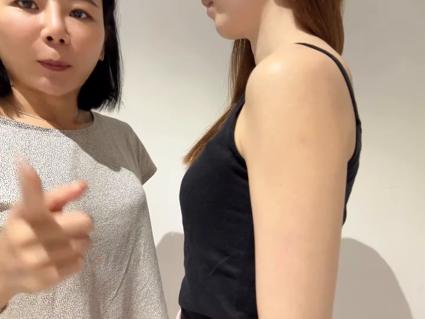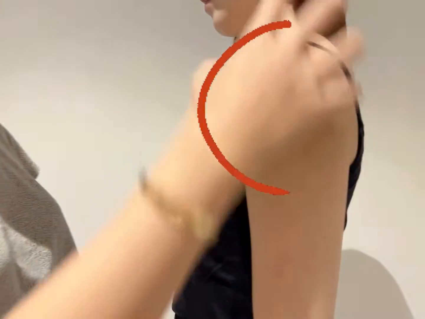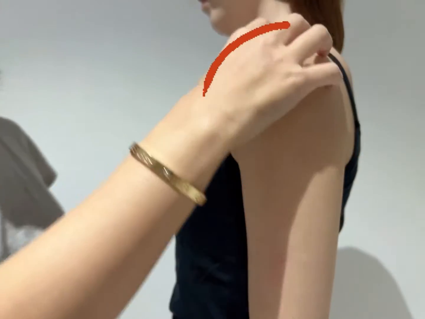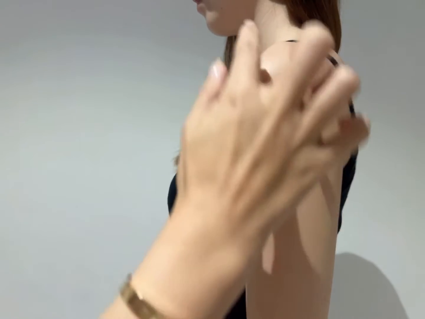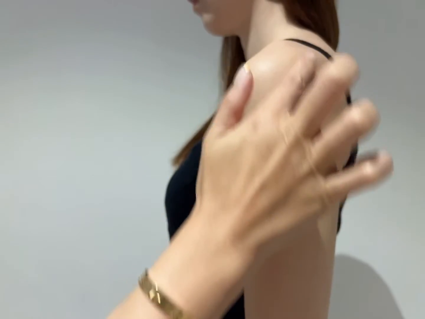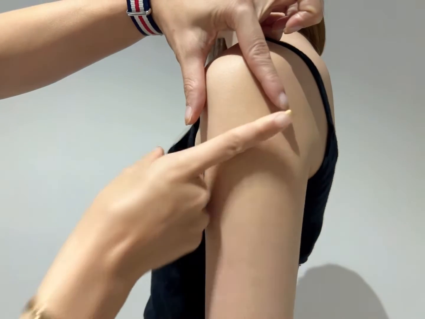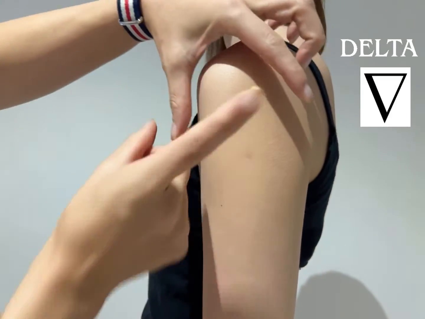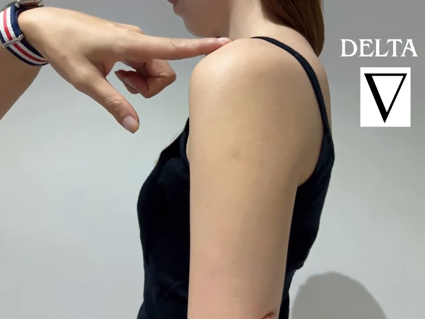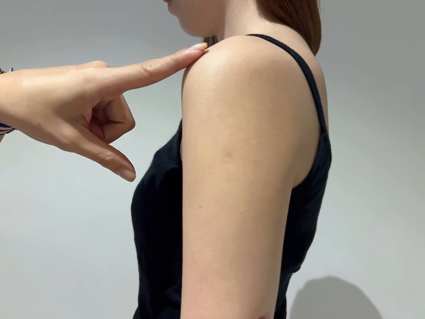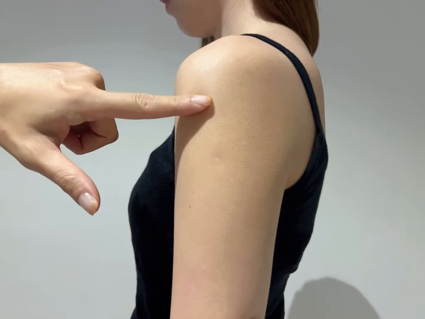Let me show you a muscle called the deltoid. The deltoid is the large superficial muscle of the shoulder which gives it its characteristic shape and contour. It's known as the deltoid muscle because its roughly triangular shape resembles the Greek capital letter delta. Let's take a look at the origin of the deltoid muscle.